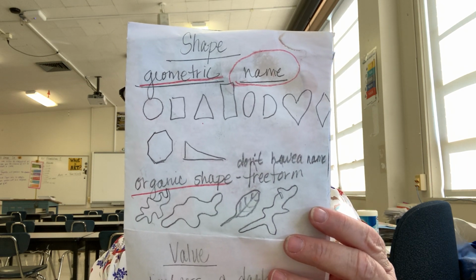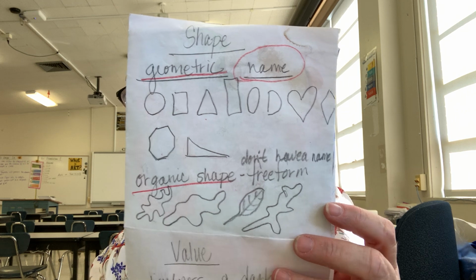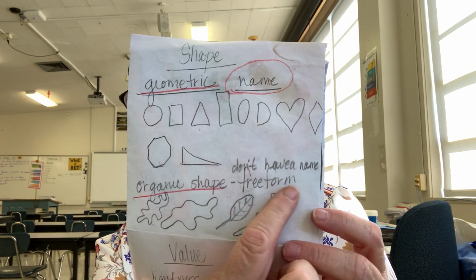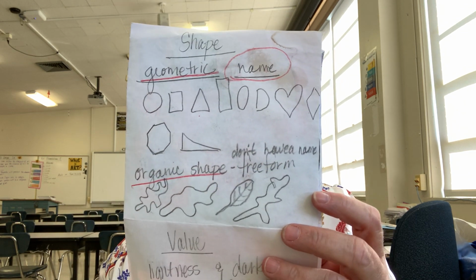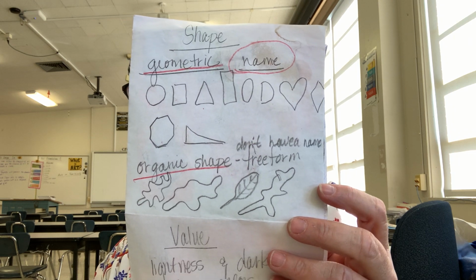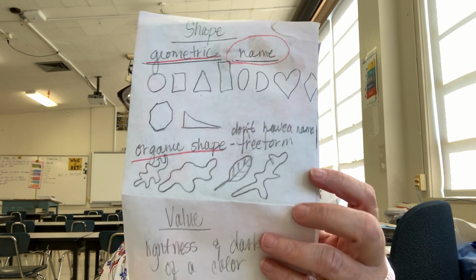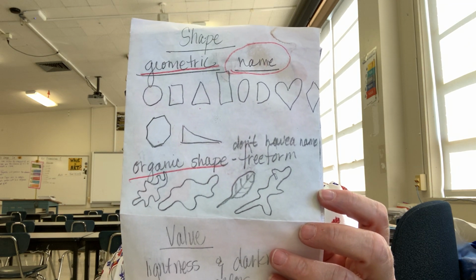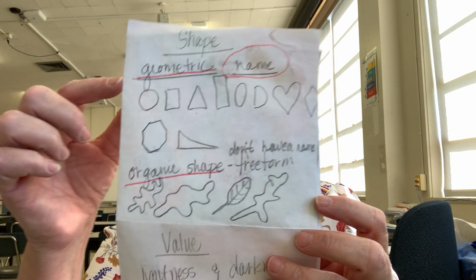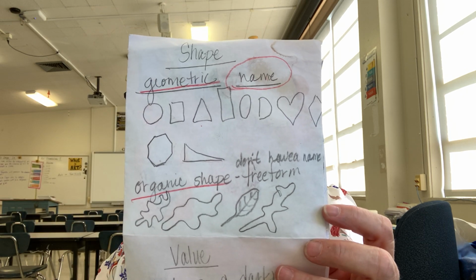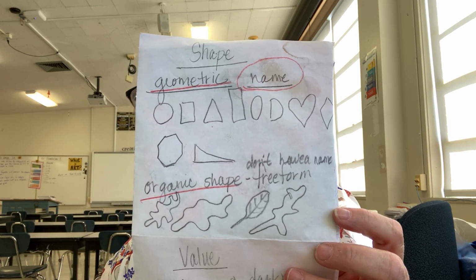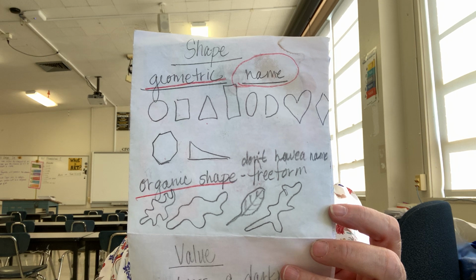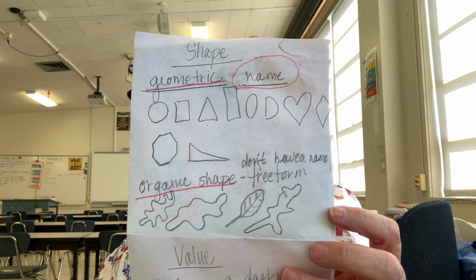Or it's in geometry. Now, organic shapes, they don't have names. They could just be a blob or a spill or a splat or a leaf. They really don't have names to them because they're organic and they happen in nature, where geometric shapes are man-made and they occur in our world, in the man-made world, okay?